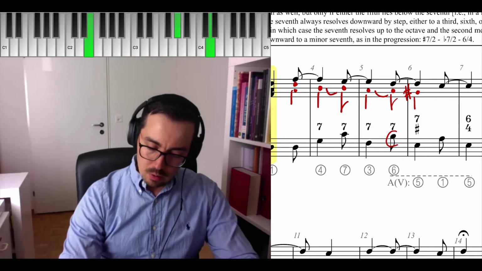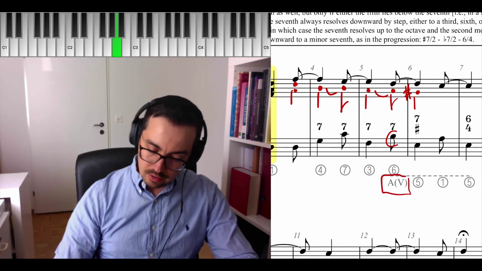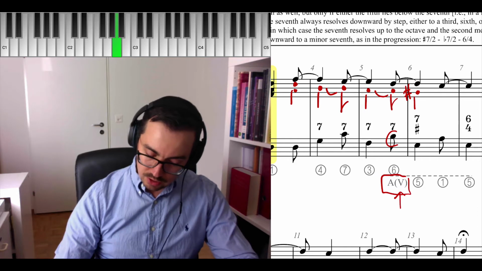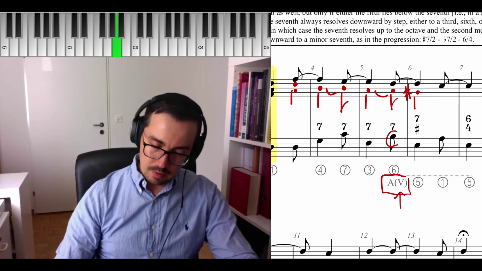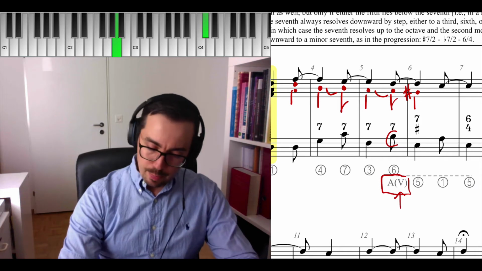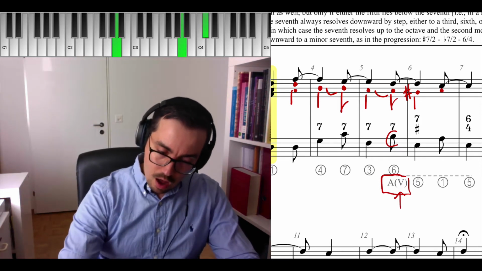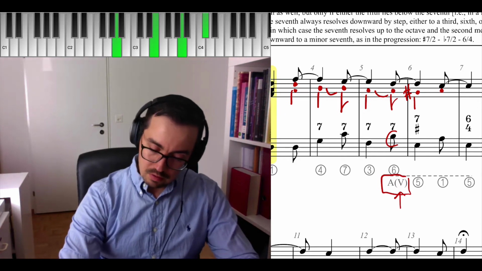And now we break the sequence after having modulated to A major, the key of the dominant, that shows the relationship to the home key, the key of the 5th degree. And now we have A and C sharp, and we add the octave and the 5th, just like that.